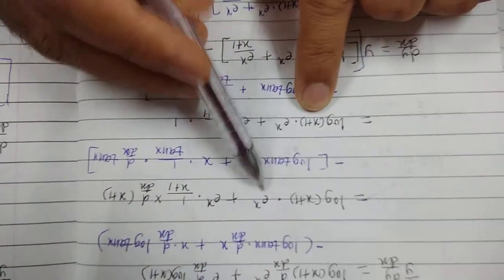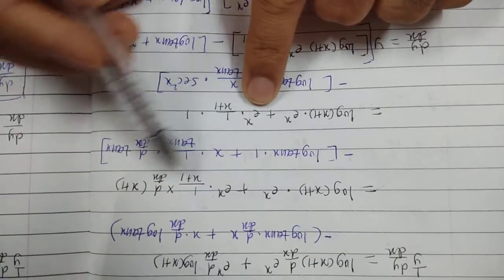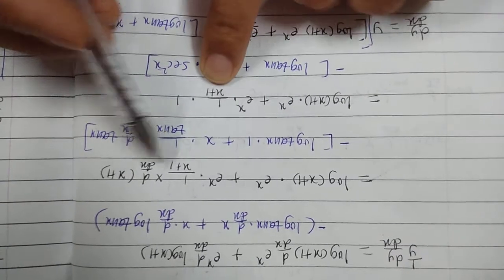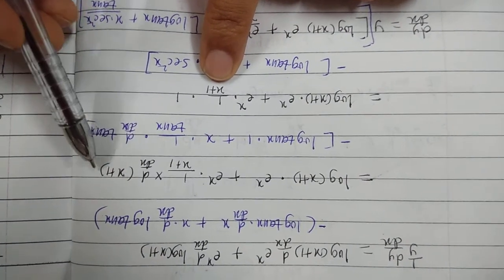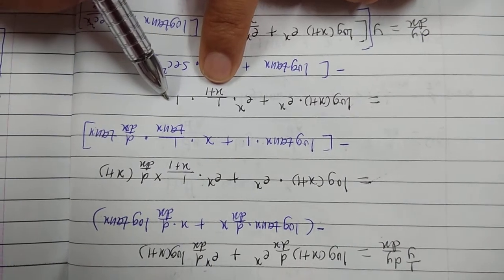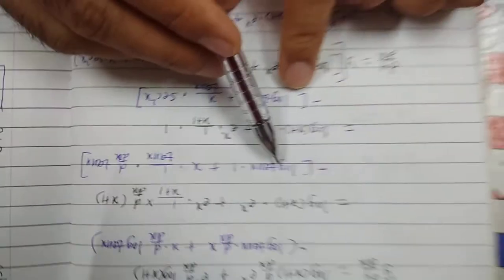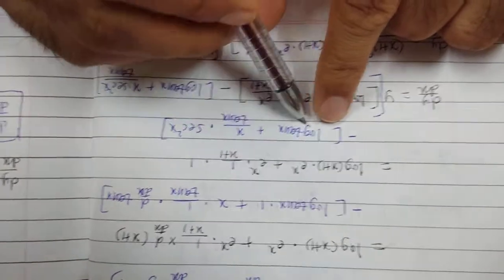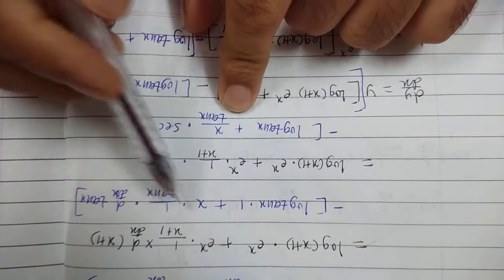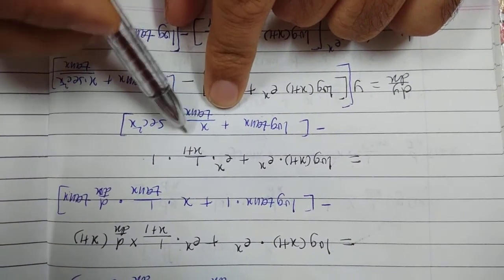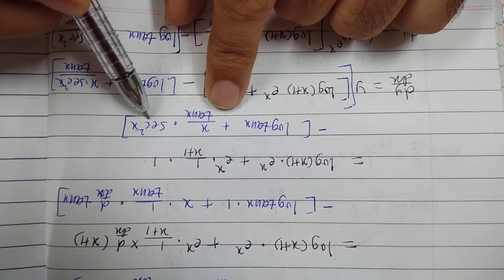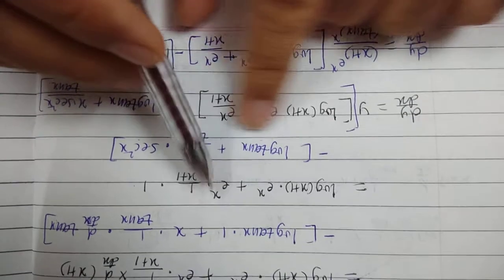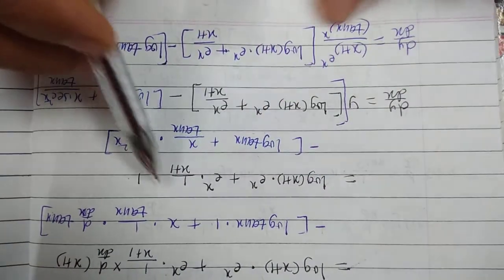So log of x plus 1 from here, e raised to x, plus e raised to x, 1 upon x plus 1, and the derivative of x plus 1 will be 1 plus 0, so that will be 1 only here. And in the second part, log of tan x into 1 is log of tan x, plus x multiplied by 1 upon tan x, multiplied by the derivative of tan, which is sec square. So here we have completely taken the derivative of the right hand side.